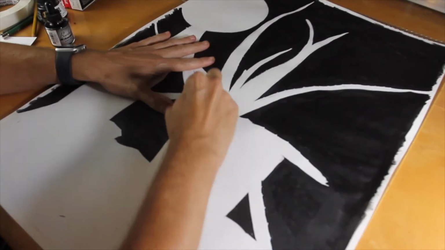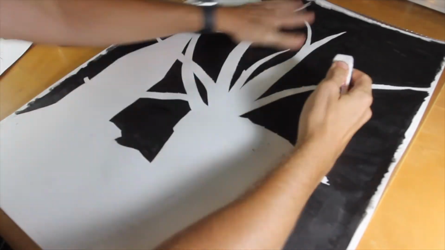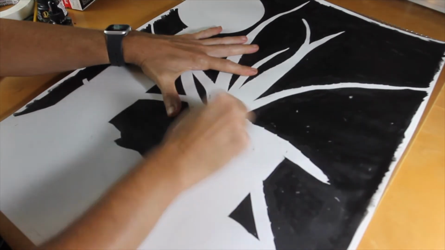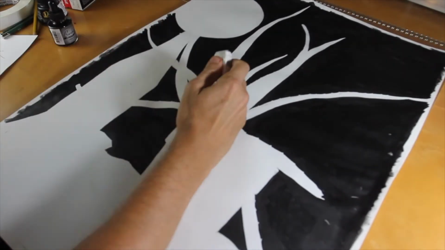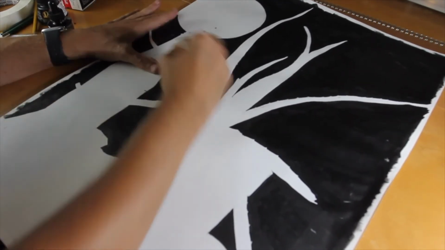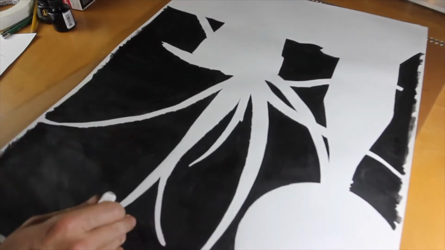Now we're going to erase here at the very end, and it's very important for us to understand to let this dry, completely dry. But we can clean this up and really take away all those pencil marks that we left behind and make those edges look nice and clean.